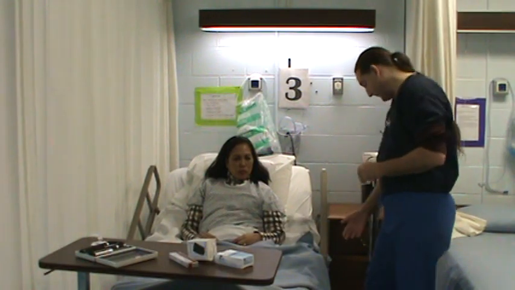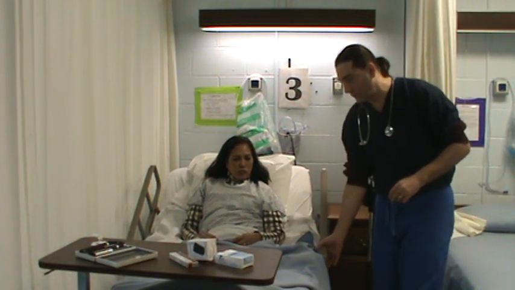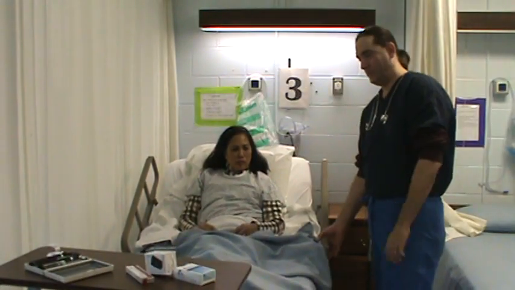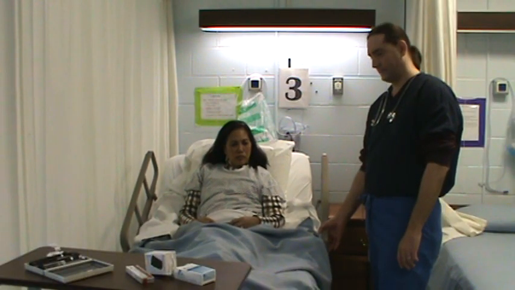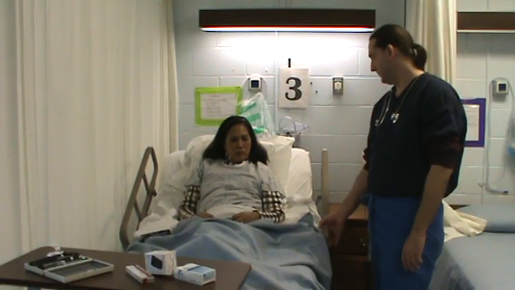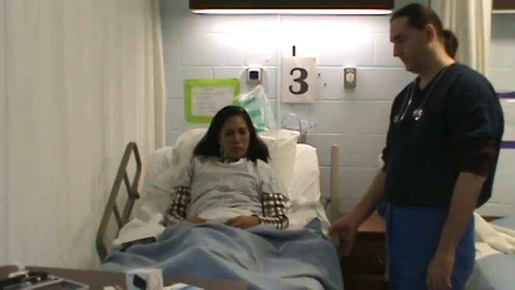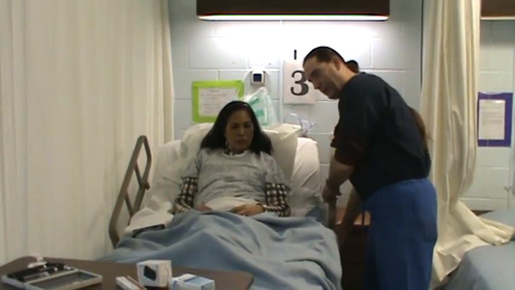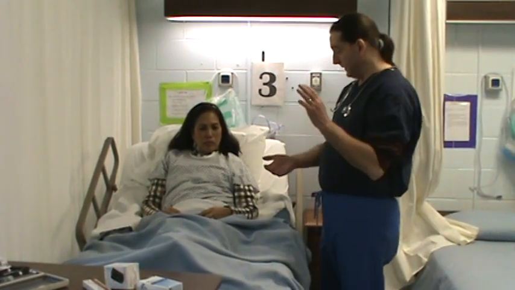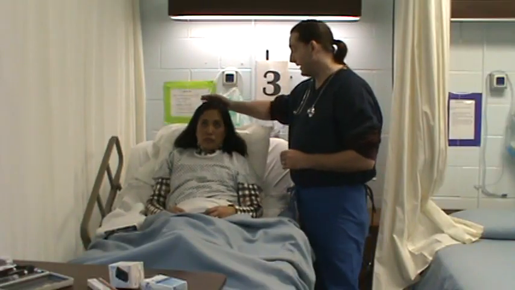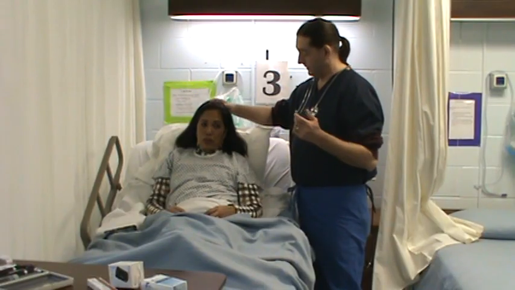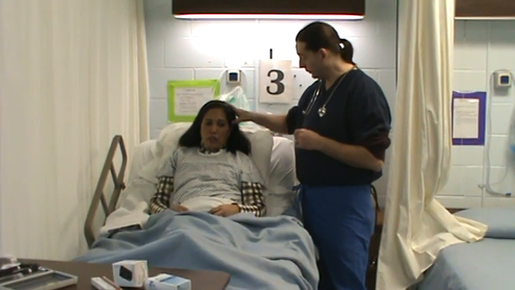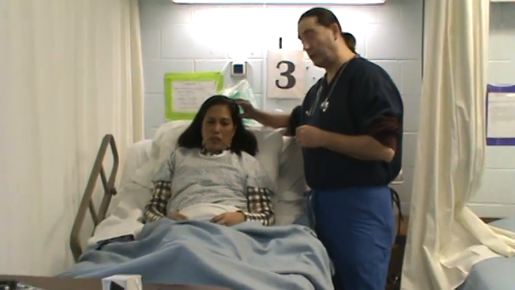So I'm going to raise the bed up because I'm a little taller than most people. I don't want her toes to get smashed by that over bed table. Alrighty, lower the bed rail, and I'm going to begin the assessment by looking at her hair. Now, I'm not going to tell her that I'm looking at her hair, but I am just going to look at her hair.